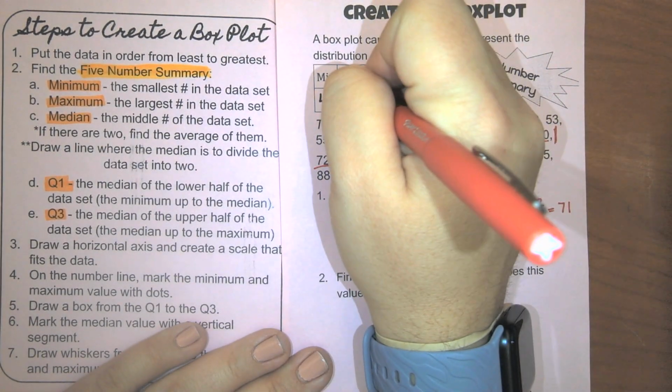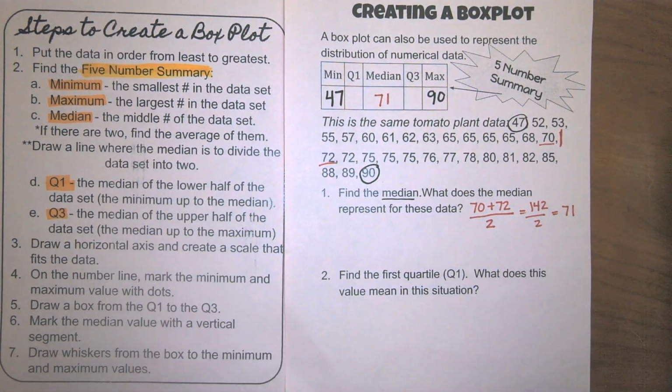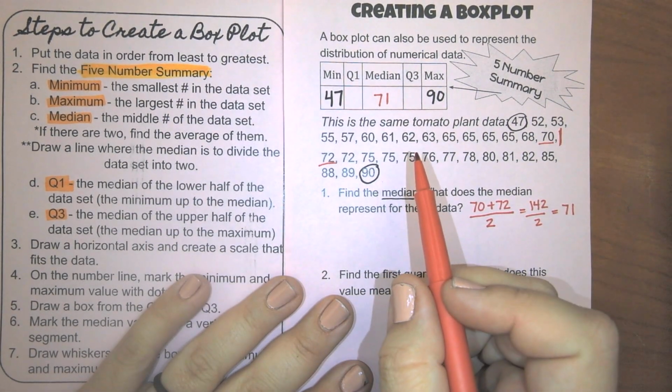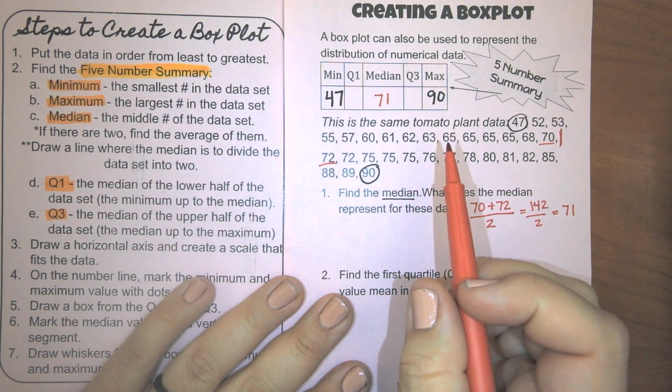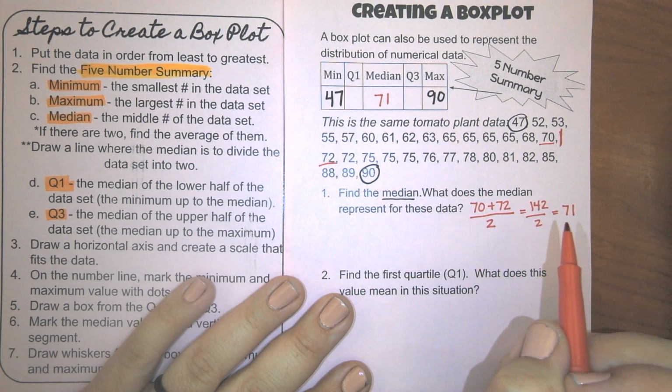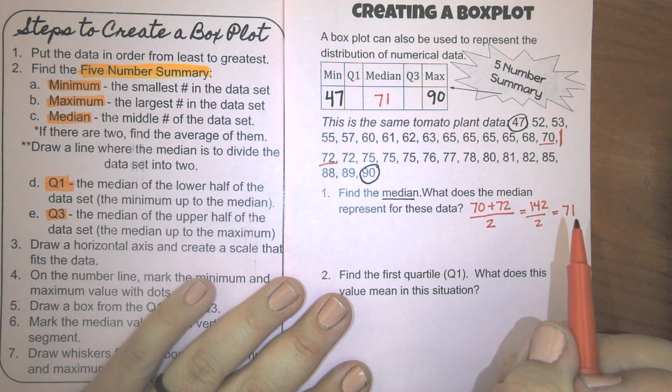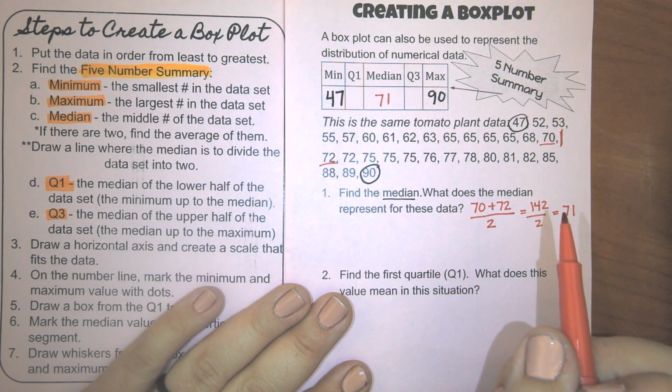So my median is 71. What does that mean in reference to this data? Like, what does it represent for the data? Well, since our data is about number of days, this is 71 days. And since it's talking about tomato plants, it's talking about the middle number of days that it takes tomato plants to produce tomatoes.